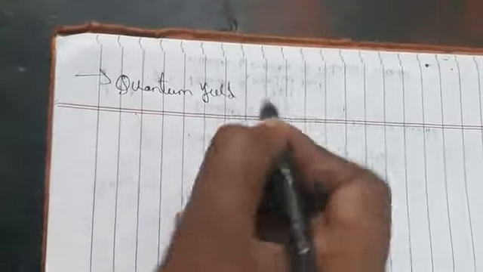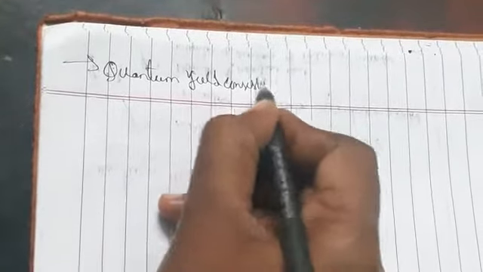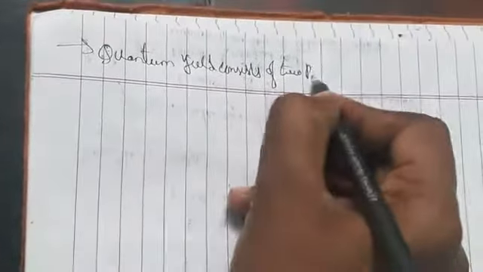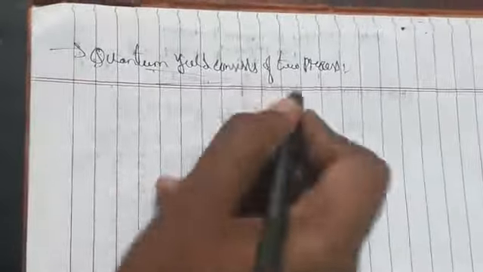Now let us see quantum yield in terms of two processes. According to the Stark-Einstein law, as I told you, one quantum of radiation is absorbed by each molecule. According to Einstein's law, every reacting molecule absorbs one quantum of radiation.